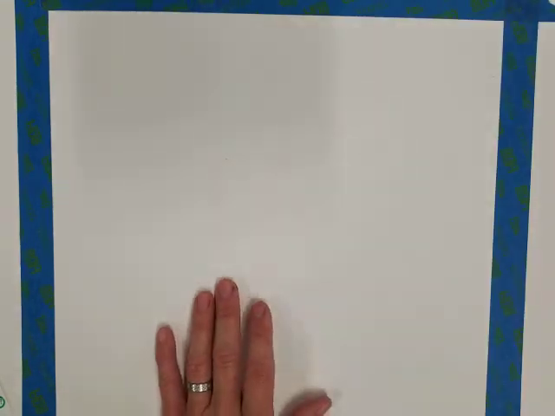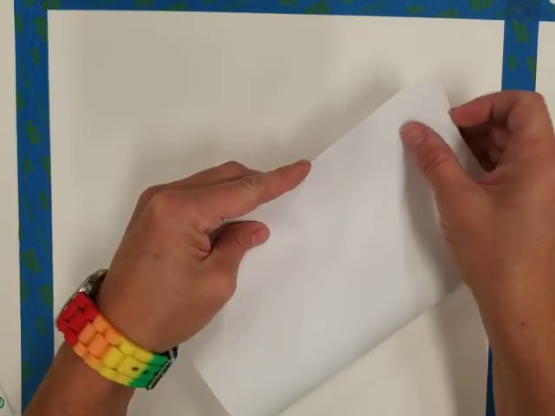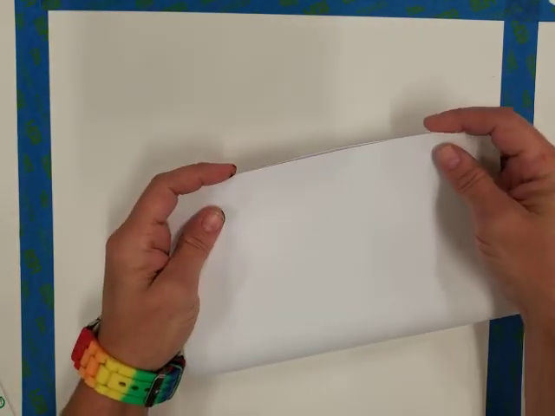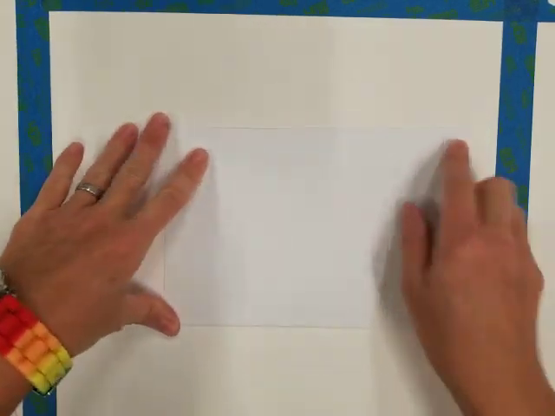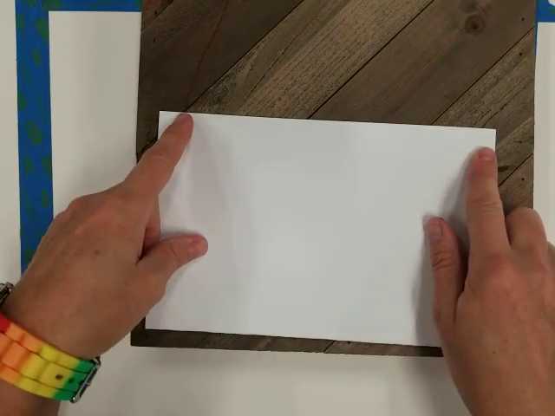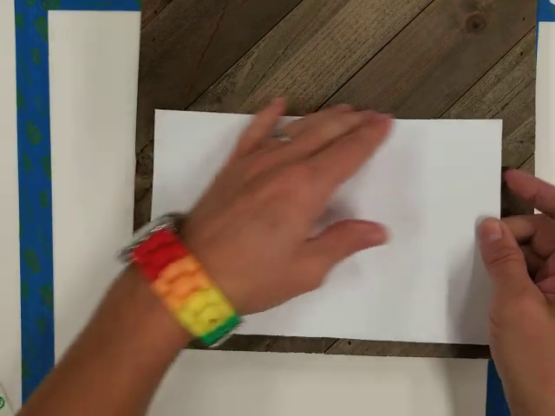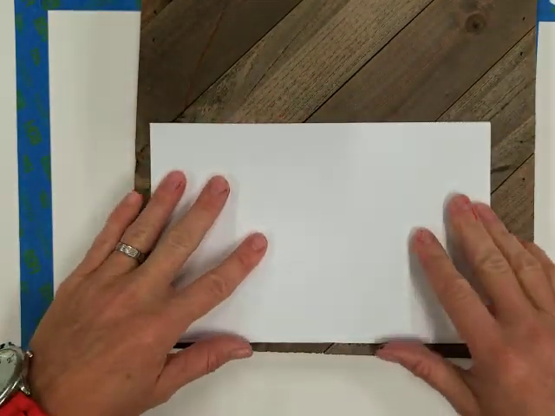So what I want you guys to do is take a piece of paper and fold it in half. You want to try and fold this in half and match the corners up. Let's see, I'll put this here so you can kind of see. Match the corners up the best you can. Try not to have them all wonky like that. You want them as straight as possible.